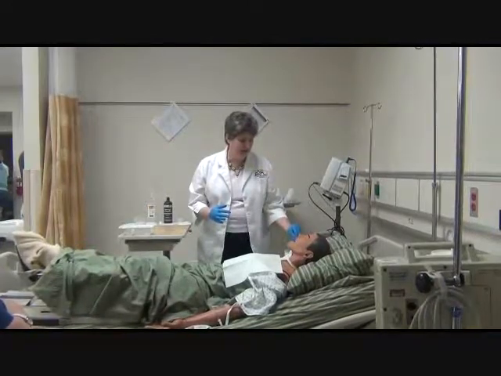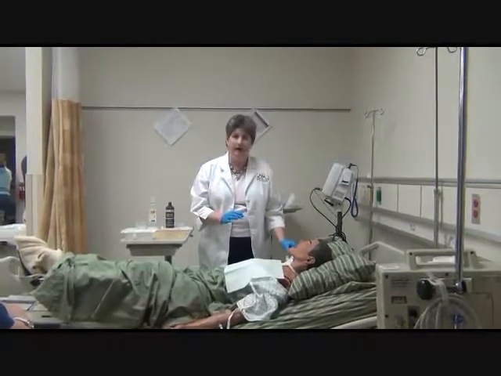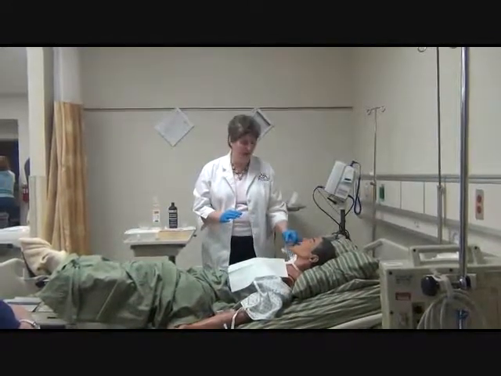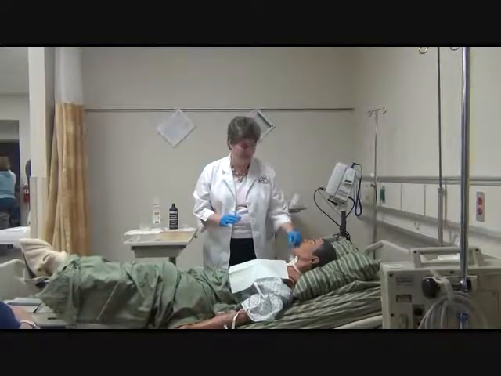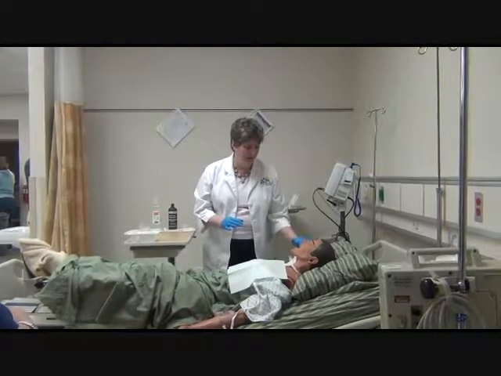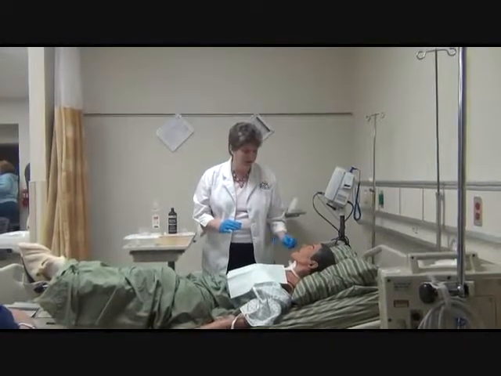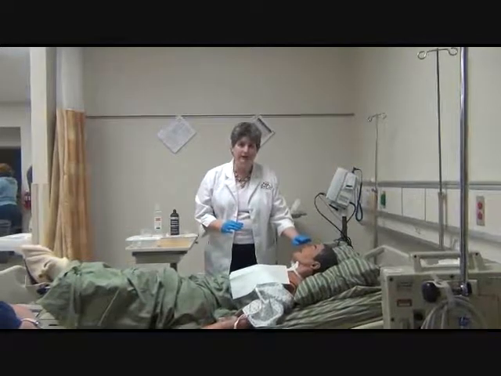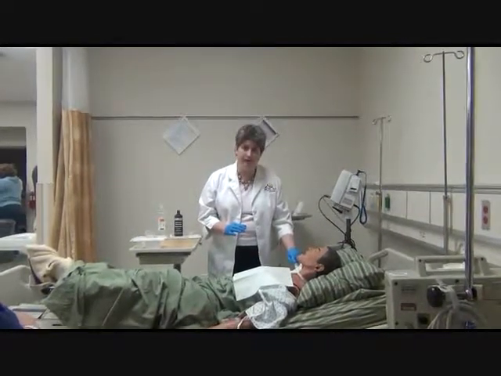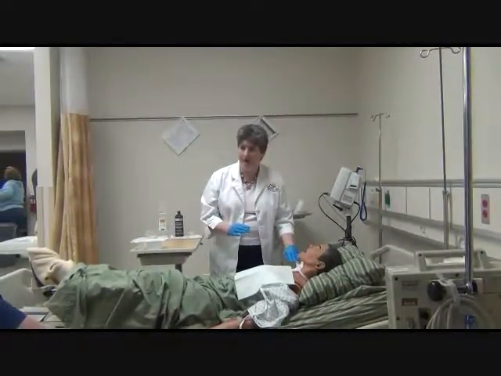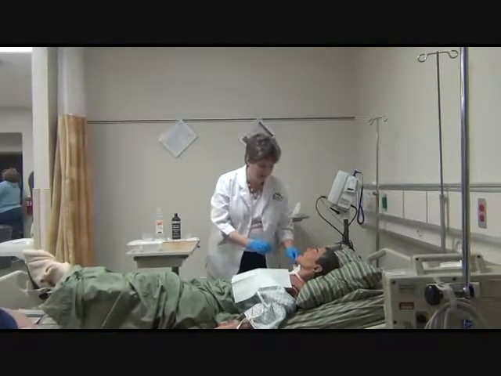If this patient needs oxygen while I'm doing this, I can have someone assist me by holding the oxygen on so that the patient is getting oxygen during the procedure. It doesn't do you good to put the oxygen by their nose because they're breathing through this hole. So remember that the oxygen has to come through the trach.